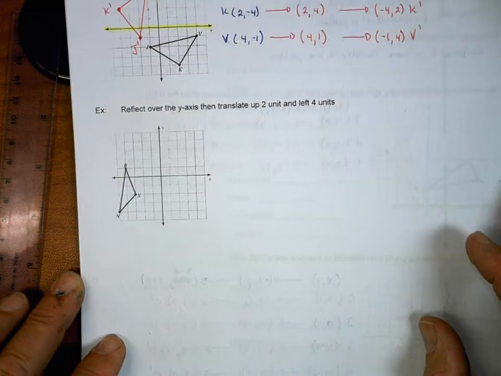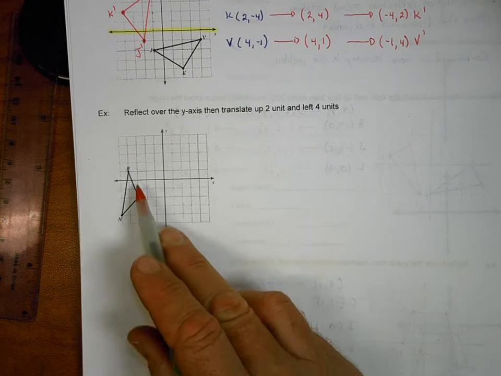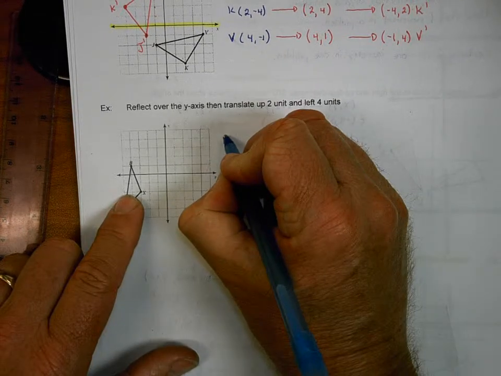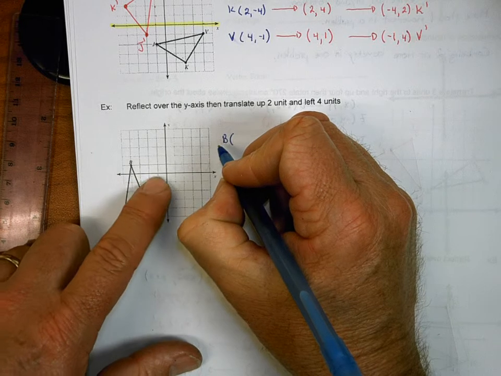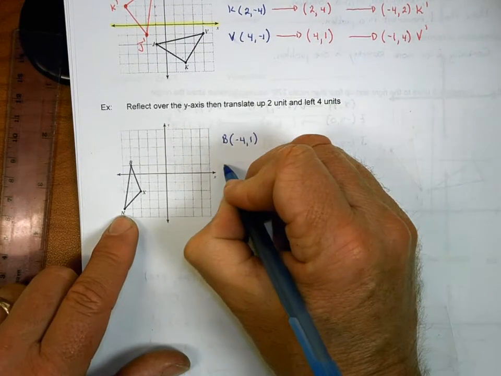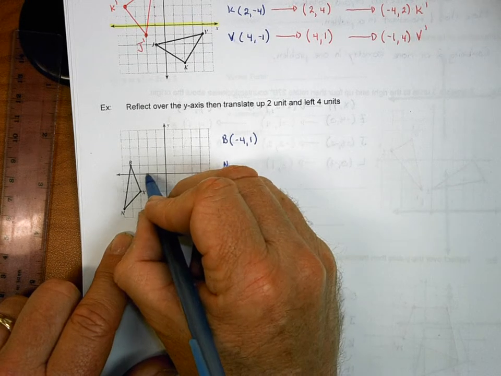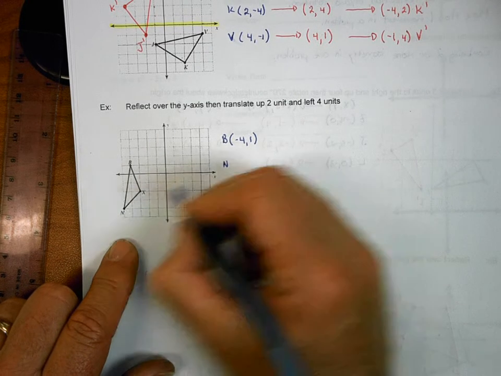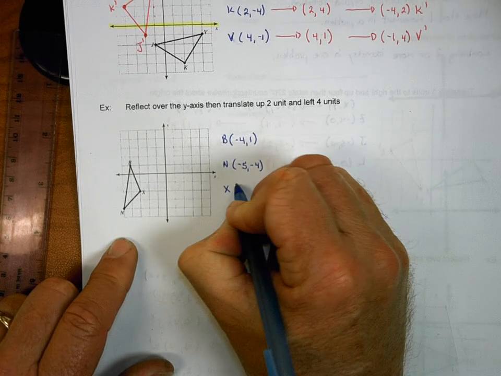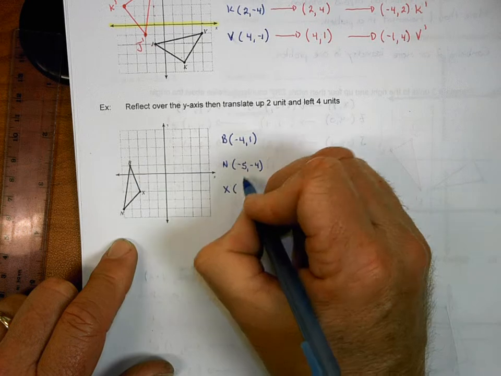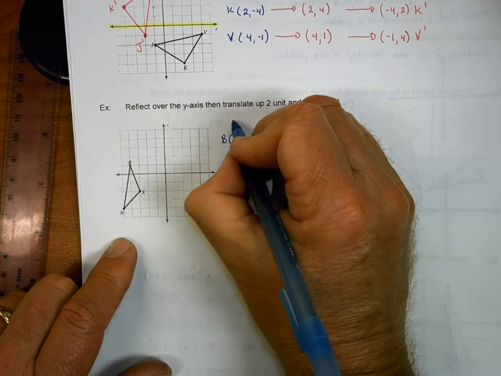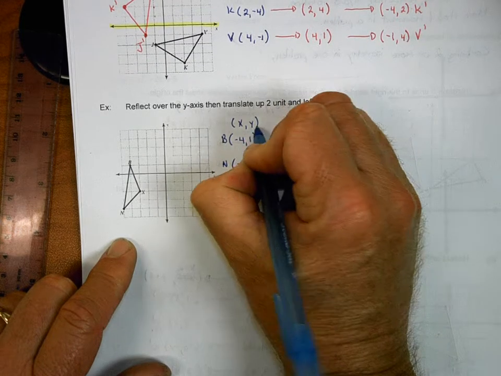Okay, last example, we're going to take my original, I got my triangle right here, B, N, X. I'm going to write down the coordinates of my pre-image. B is at negative 4, positive 1. N has coordinates of negative 5, negative 4. And then X's coordinates are negative 3, negative 2. So I'm always going to start out by writing down the coordinates of my pre-image, which is the shape that you start with.